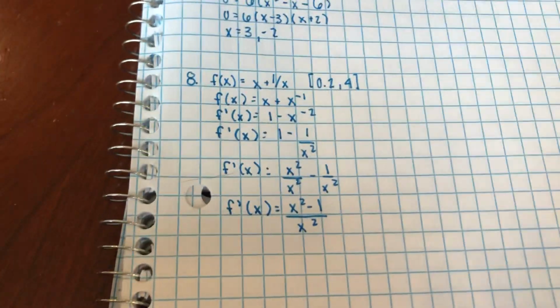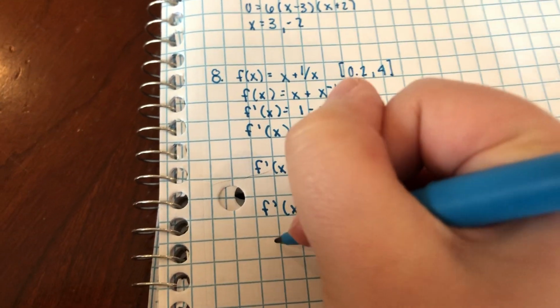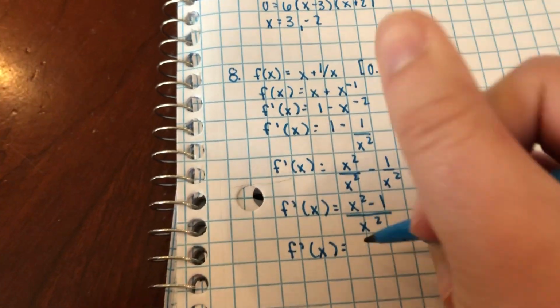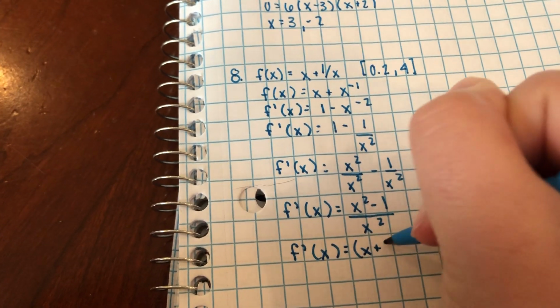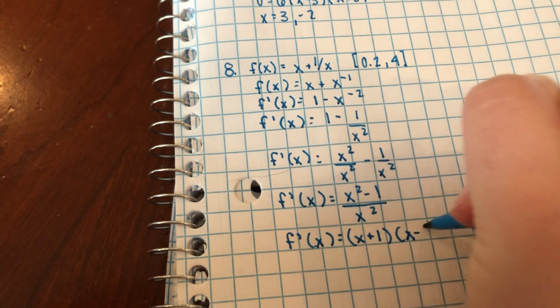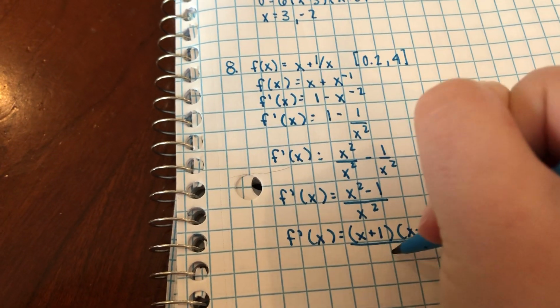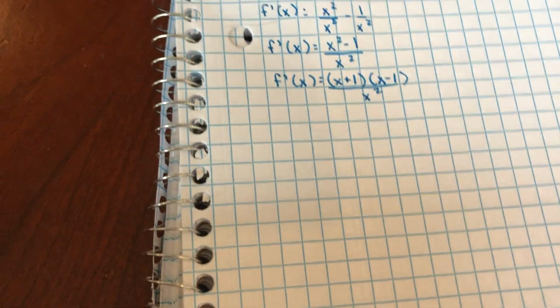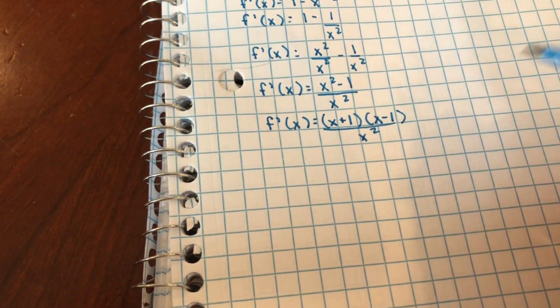And then we can factor the numerator. So we have f prime of x is equal to x plus 1 times the quantity x minus 1 all over x squared. And when finding the critical points, you only need to set the top equal to 0. So we can set each of these equal to 0.